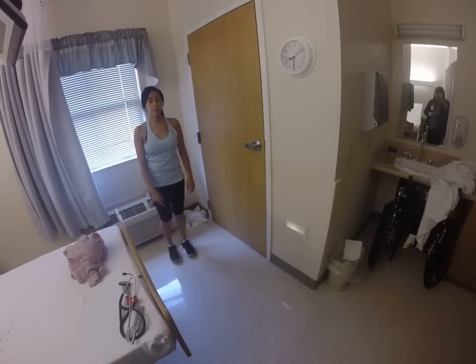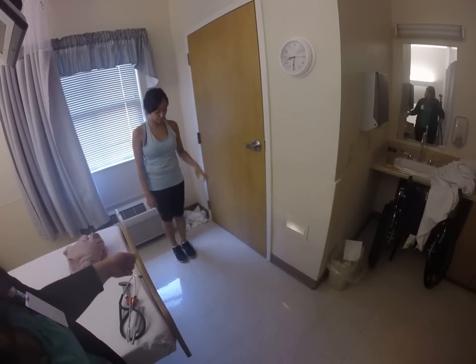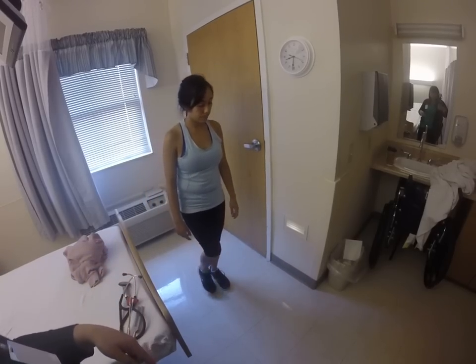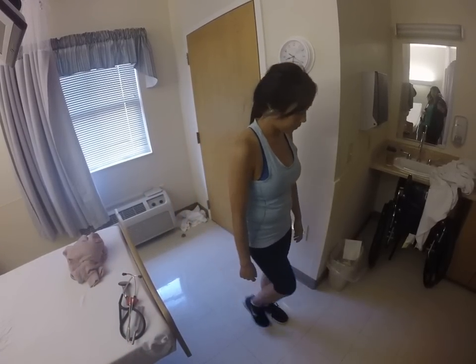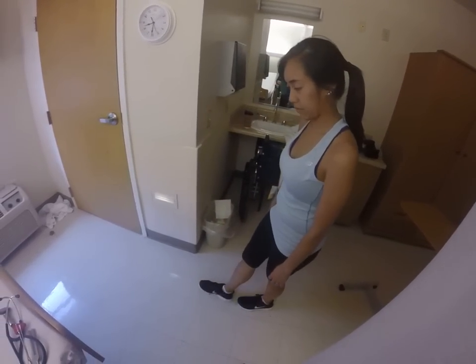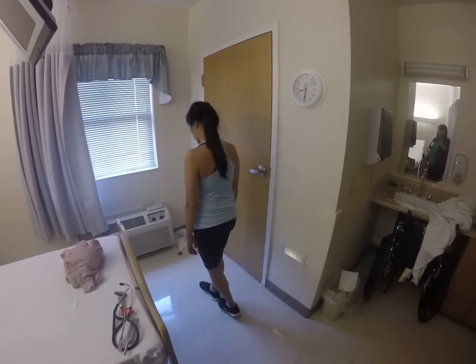Okay, perfect. So next I'm going to get you to do tandem. If you could put your heel to the front of your toes, and we're checking tandem, if you could just walk across for me. Perfect. She's got good coordination, and she's doing this very steady.